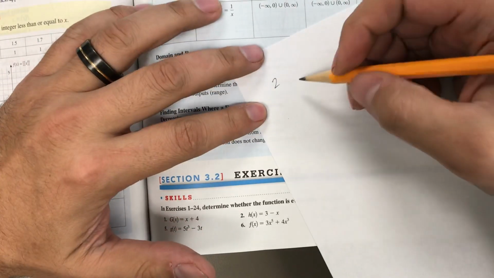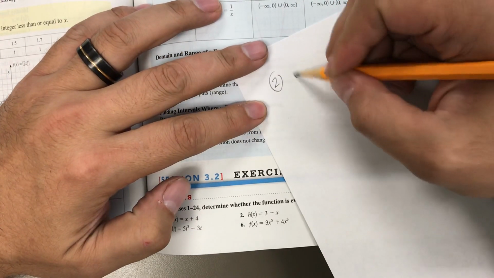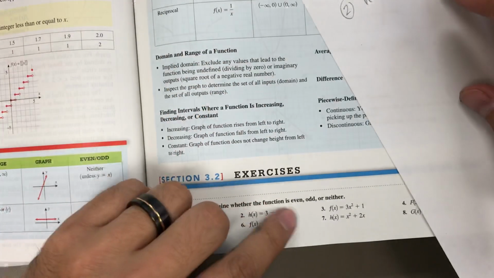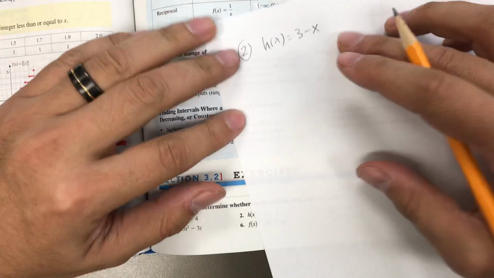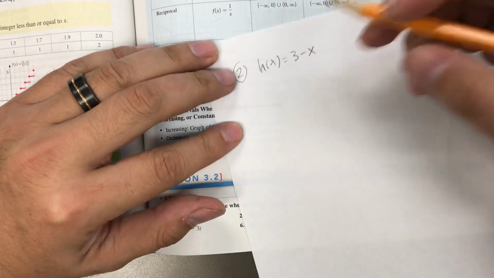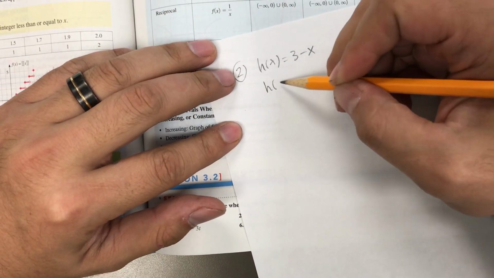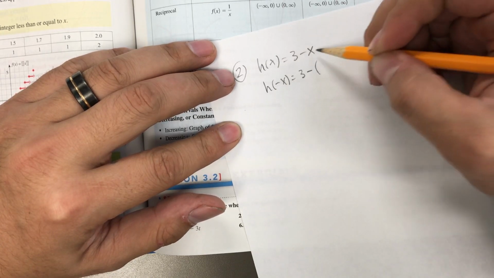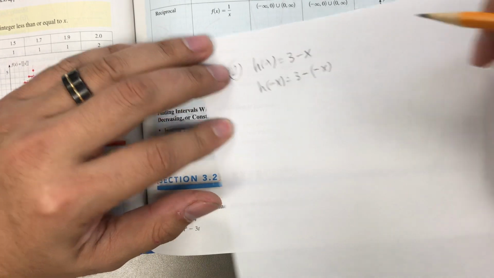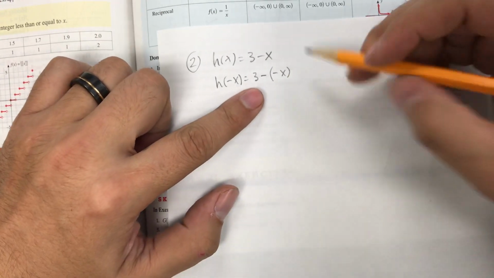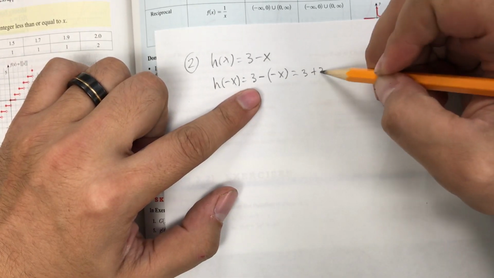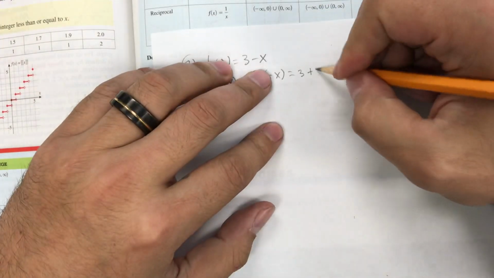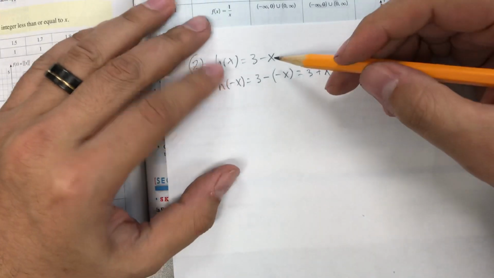So number 2, the function is h of x is equal to 3 minus x. When we're testing to see if it's even, odd, or neither, we just plug negative x in for x and evaluate it. So we check h of negative x, that's equal to 3 minus, and then instead of x, we're going to put a negative x there. And then distribute the negative in there, and we get 3 plus x. Okay, now we're going to compare these two.